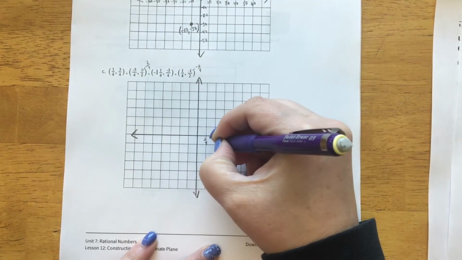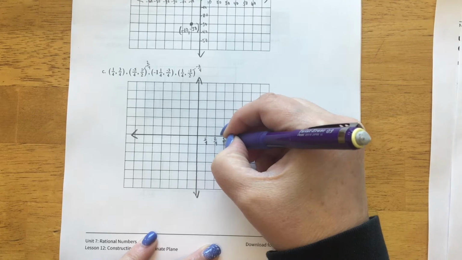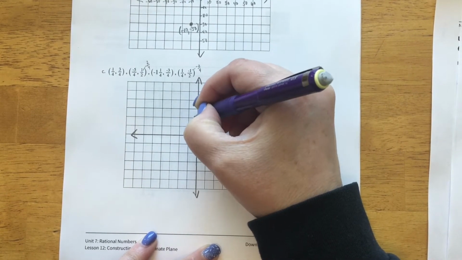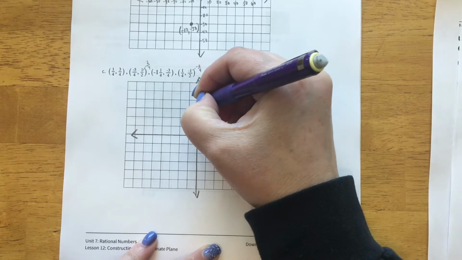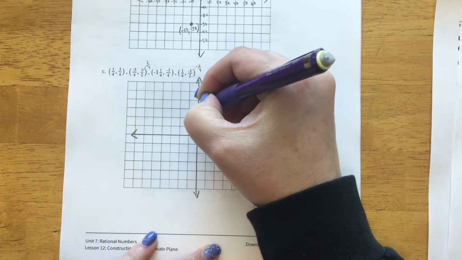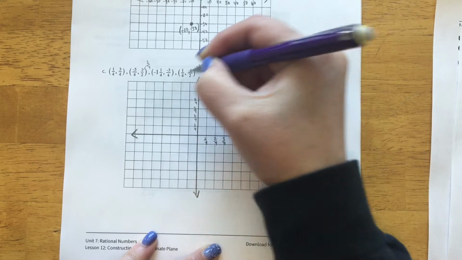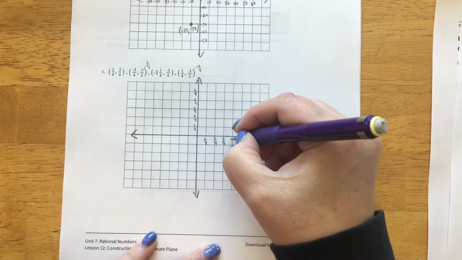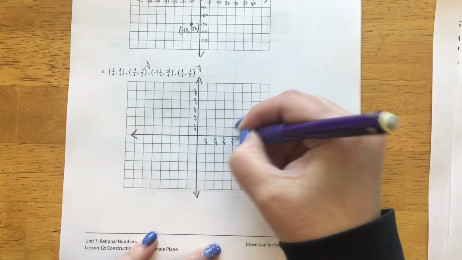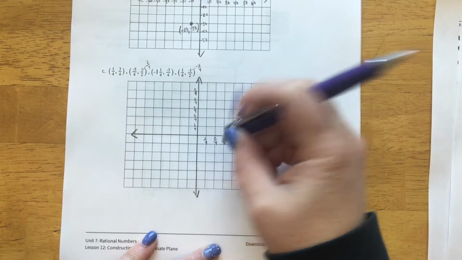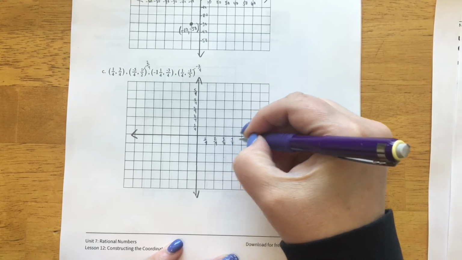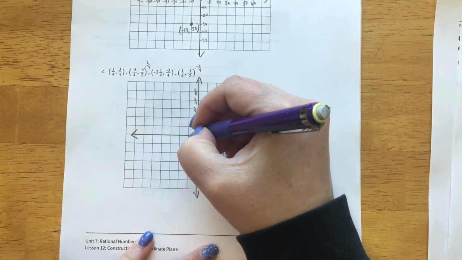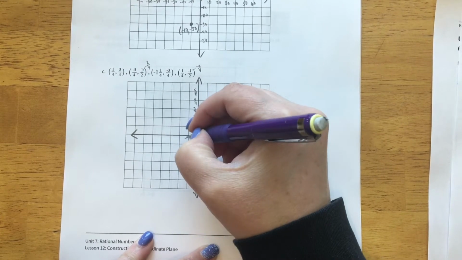1/4, 2/4, 3/4. Maybe just that far. That kind of tells people what our scale is. Yeah. And I'm doing everything in fourths. Whoops. Because, oh my gosh, I keep writing fifths instead of fourths. Crazy. 5/4, 6/4. Just to make it easier for myself, now for the negatives.